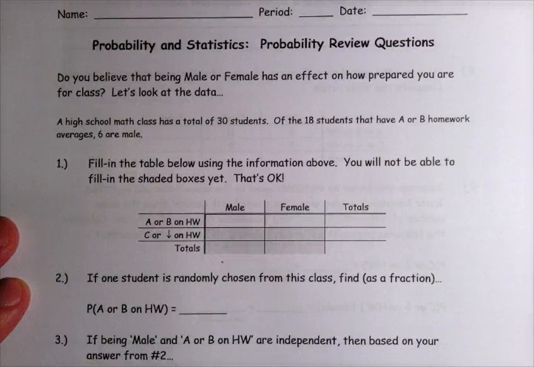Hi there. Let's look at probability and statistics review questions 1 to 7.